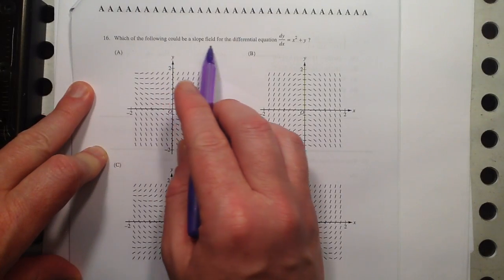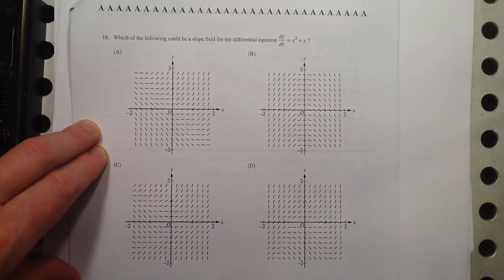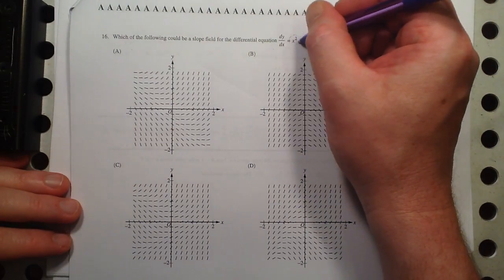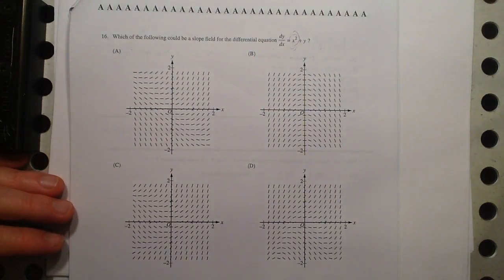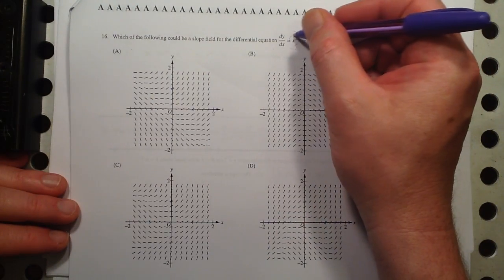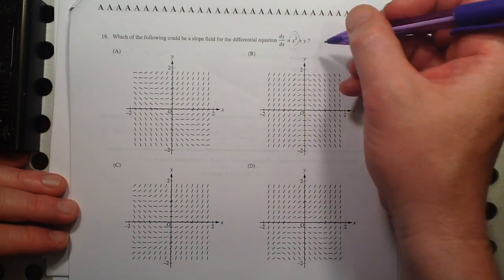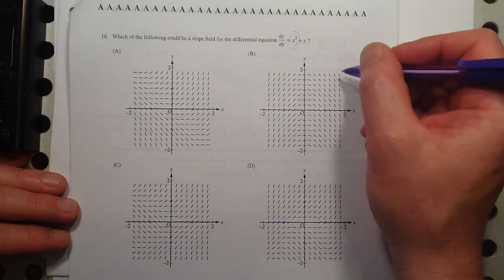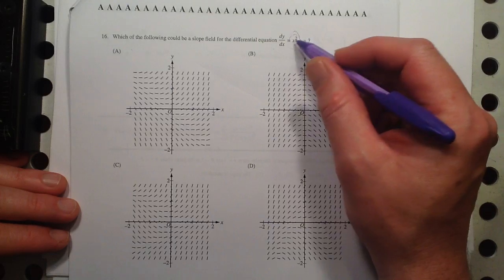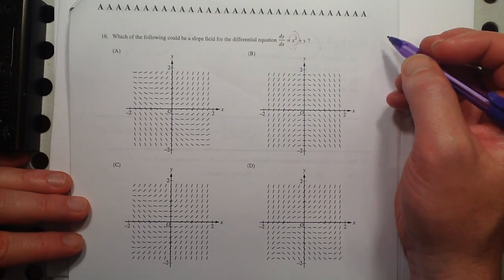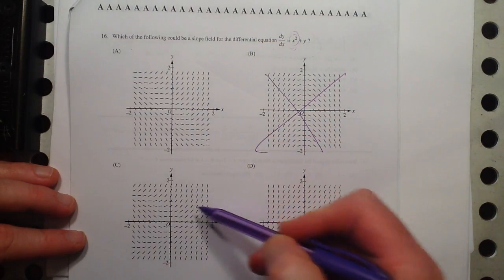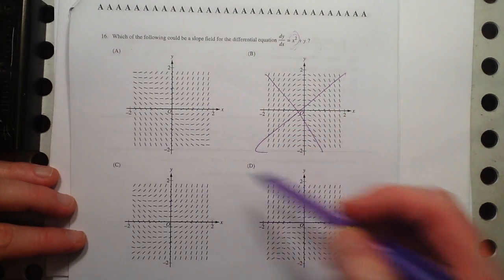Which of the following could be a slope field for this differential equation? Okay, so for the x values, we're squaring them, so let's go by quadrant and see if we can figure it out that way. In the first quadrant, when x and y are positive, all the slopes would be positive. So that eliminates this answer. These ones are all cool with that.